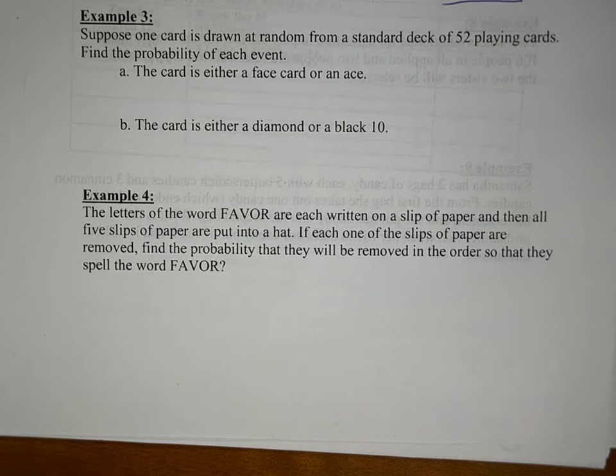And what happens if we have our phones out during a test? Everybody dies. Okay, something like that.